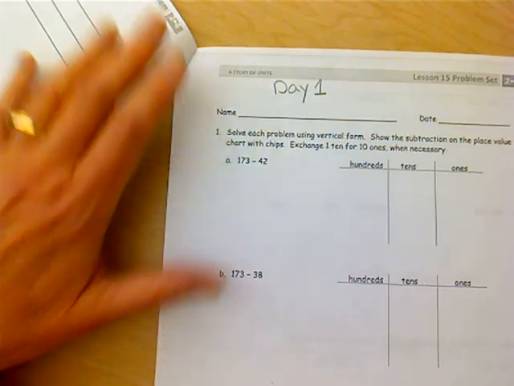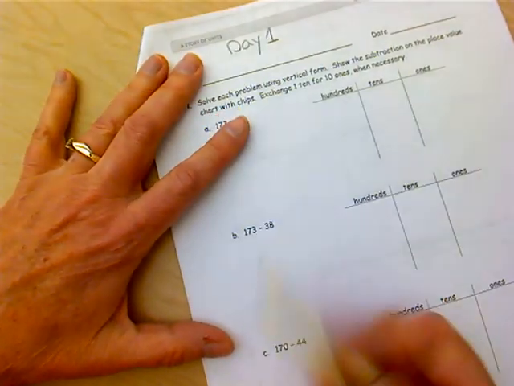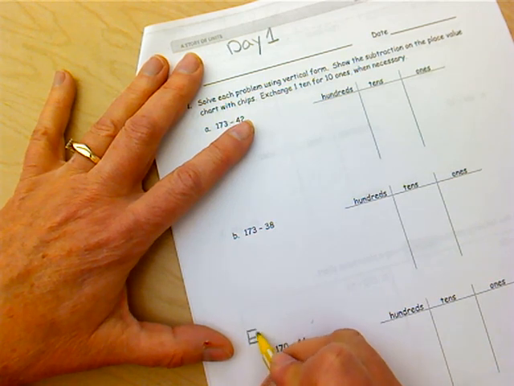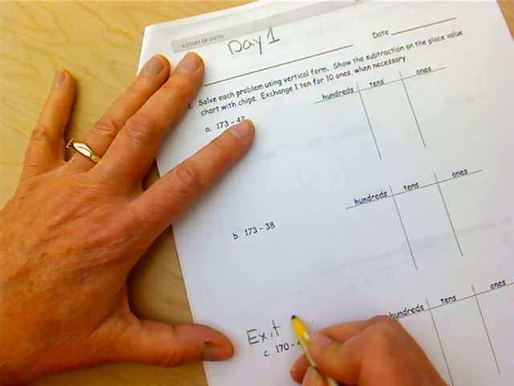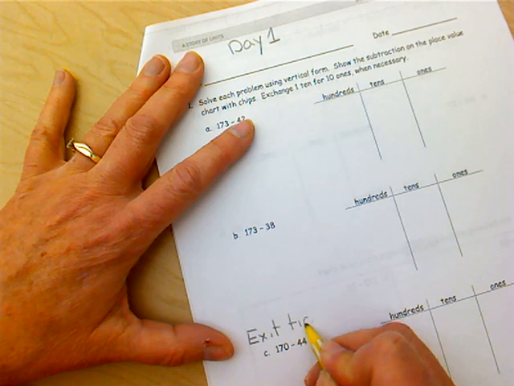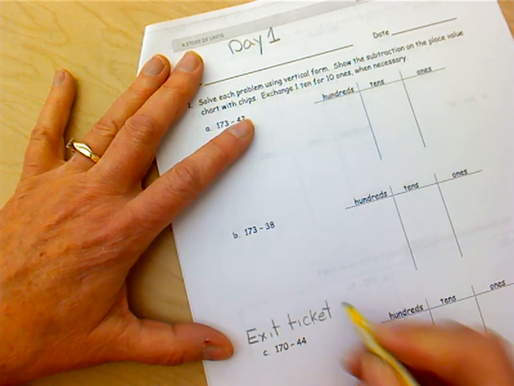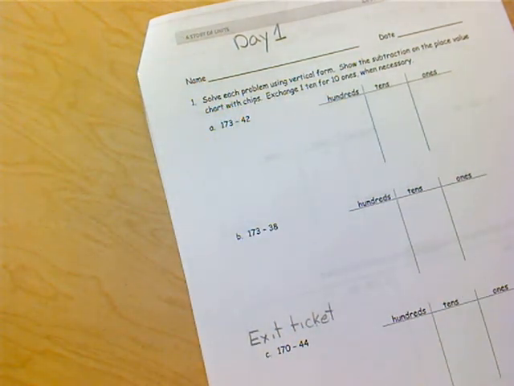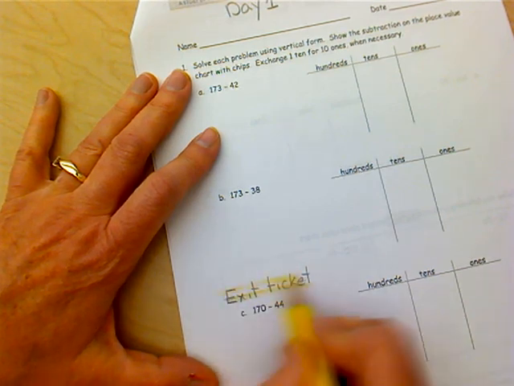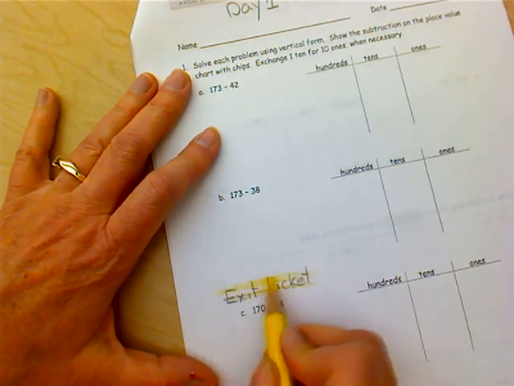Whoops, I guess I better make sure you know which problem is going to be your exit ticket. So your exit ticket that you will need to send to your teacher will be problem C, for this set, and then tomorrow there will be the other exit ticket.